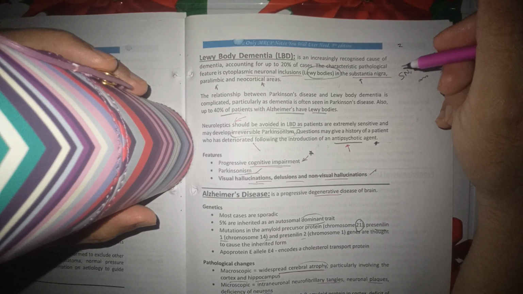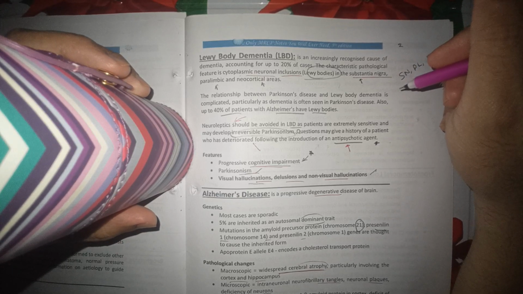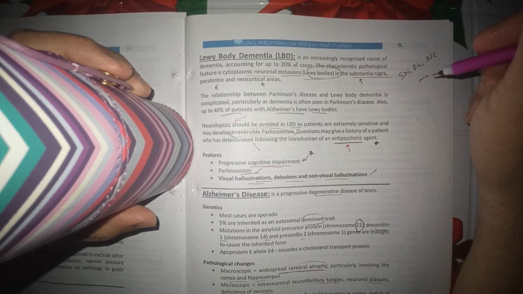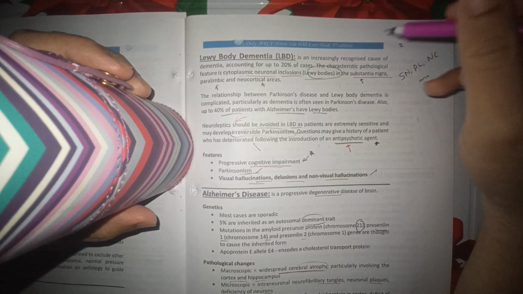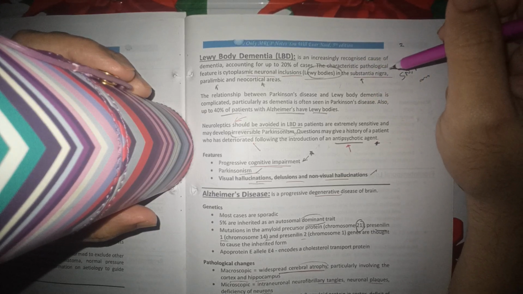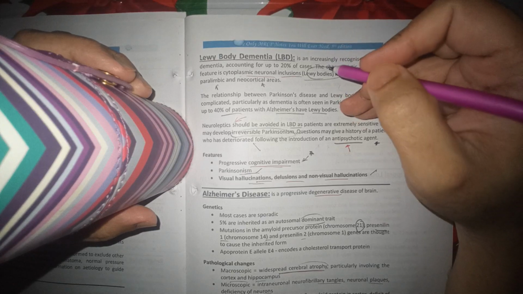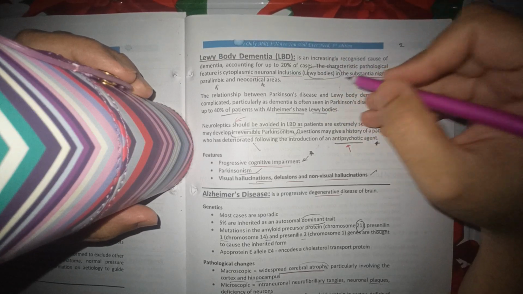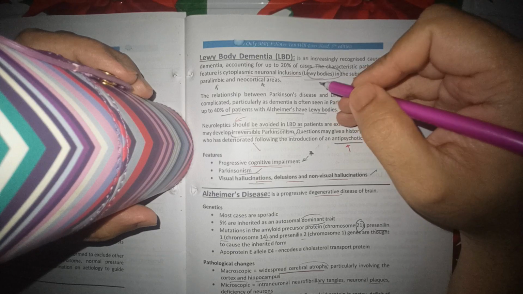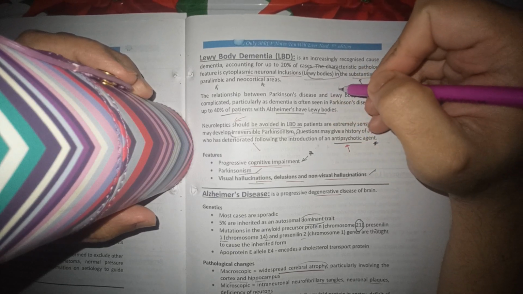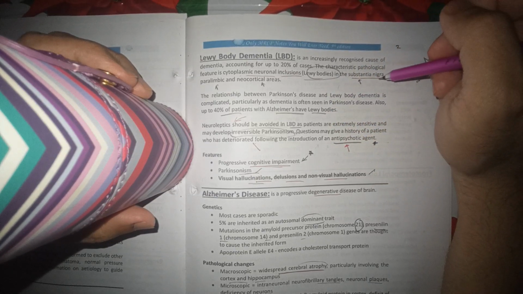Lewy body dementia is an increasingly recognized cause of dementia, accounting for up to 20% of cases, so this is something to watch out for. The characteristic pathological feature is cytoplasmic neuronal inclusions called Lewy bodies in the substantia nigra, paralimbic and neocortical areas. So this will be present in all these areas.